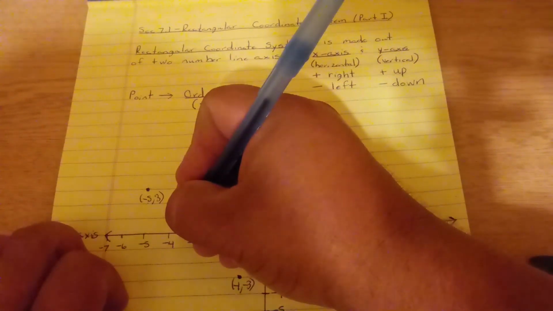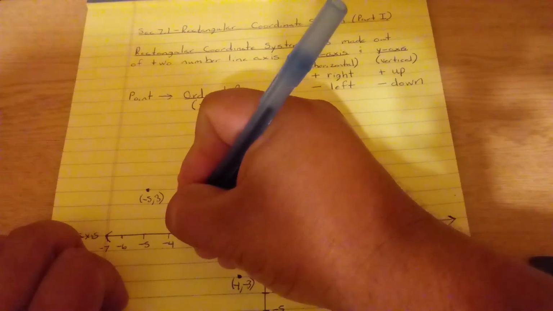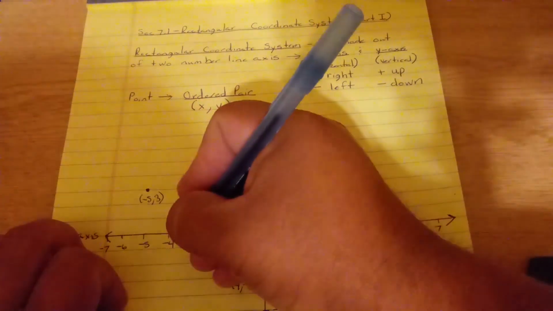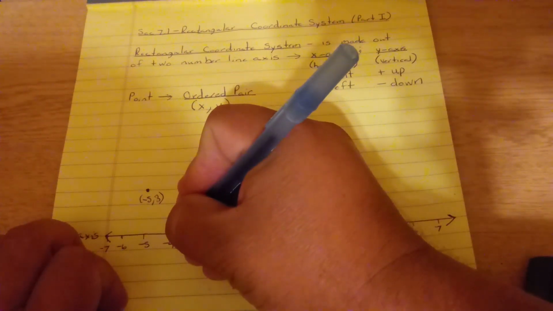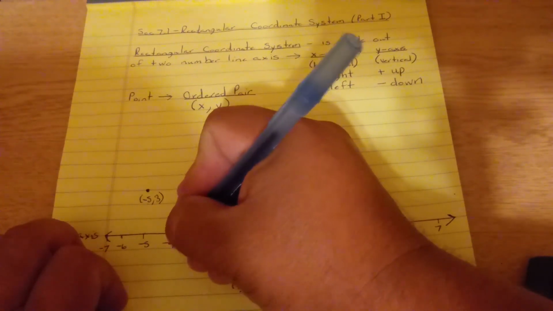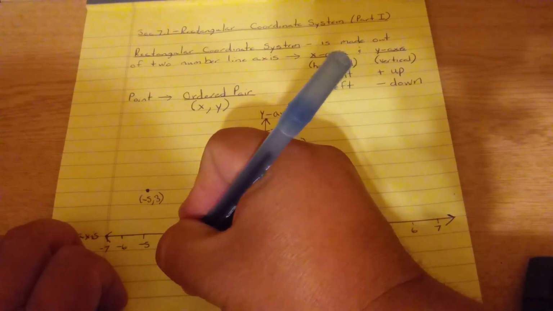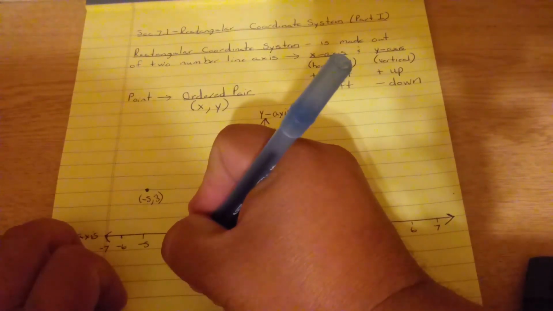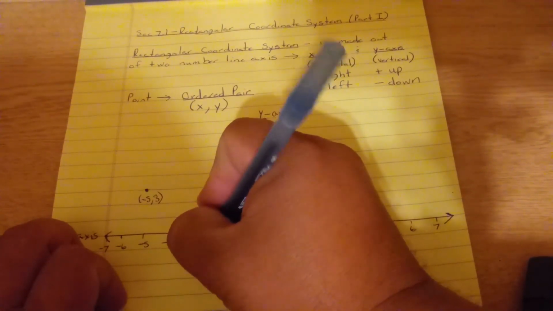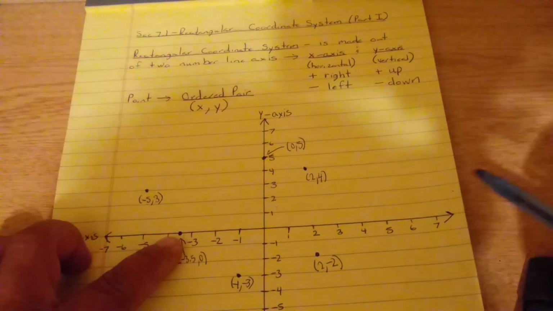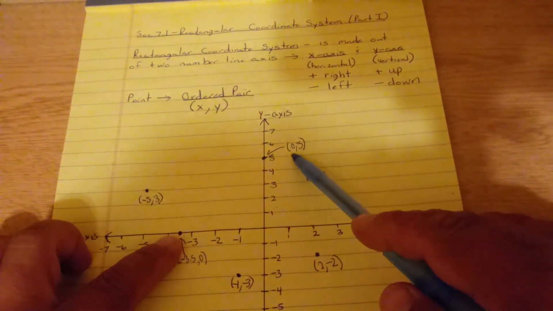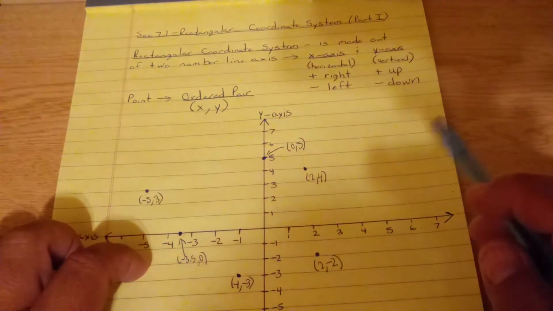And since your second value is 0, it's not going to move up or down. It's going to stay right there. So this is your ordered pair, or in this case your point, for -3.5, 0. It's going to be on the x-axis, just the opposite of what we did for the last one. That one was on the y-axis, this will be on the x-axis.